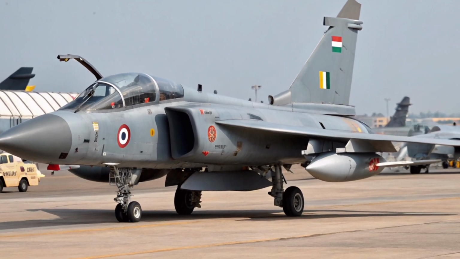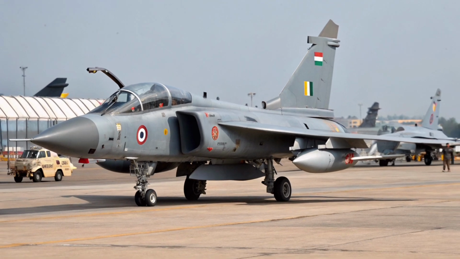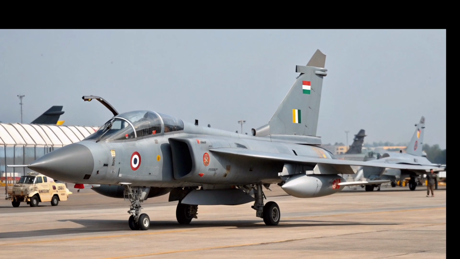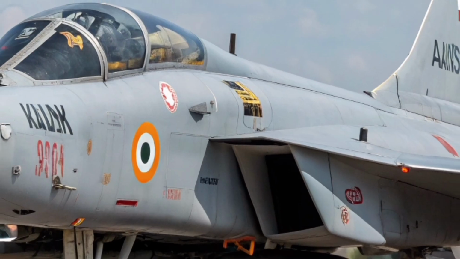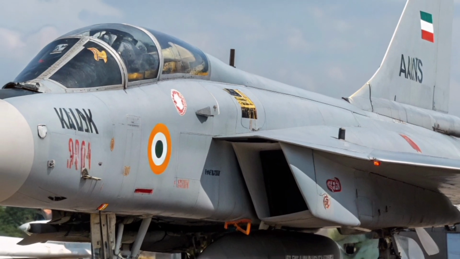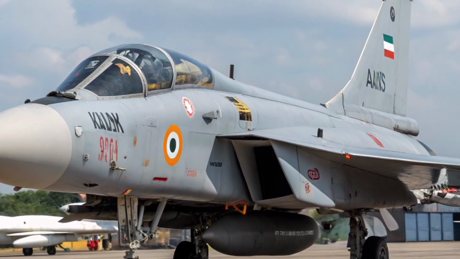HAL Tejas. India's indigenous multi-role fighter, with 40 units in service and 83 Tejas Mk-1A variants on order. Mirage 2000. Around 50 aircraft in service, upgraded with modern avionics and weapons.